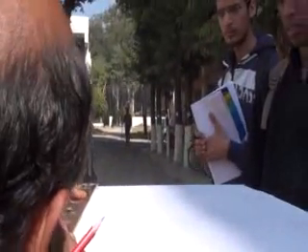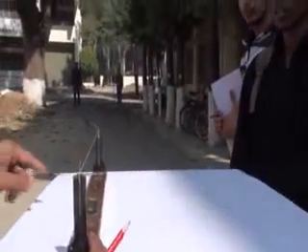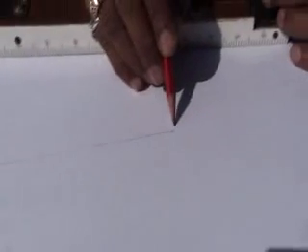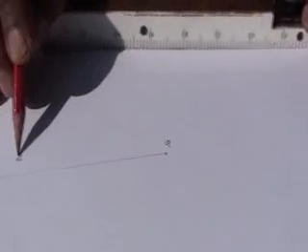Now I can see that flag. This is in the line of sight. So I draw a line which is 20 centimeters on the plane tabletop. This is my point A and this is my point B, and this distance is 20 meters on the ground, 20 centimeters on the plane table at 1:1000 scale. So this distance is known to me, orientation is known to me, direction is known to me.